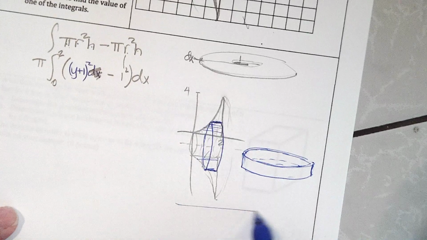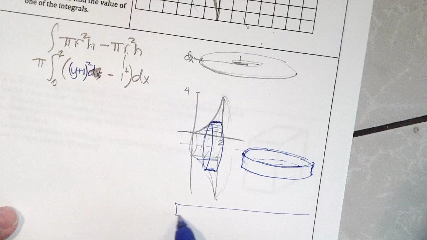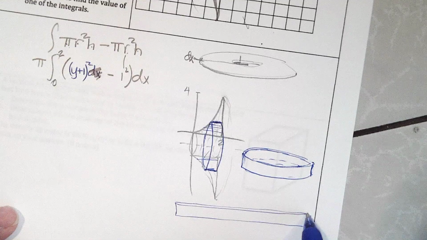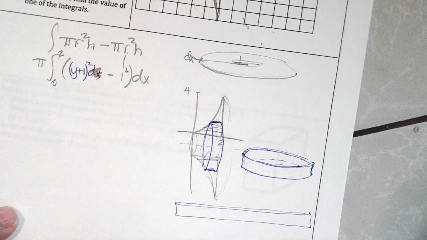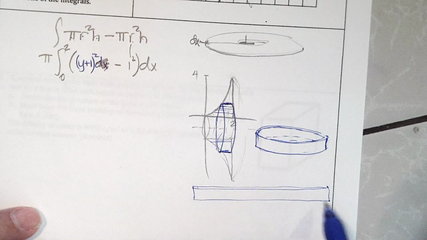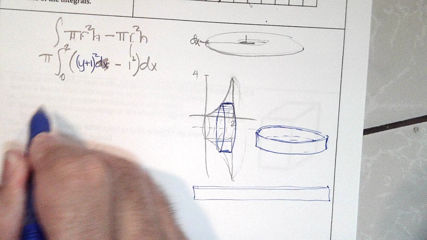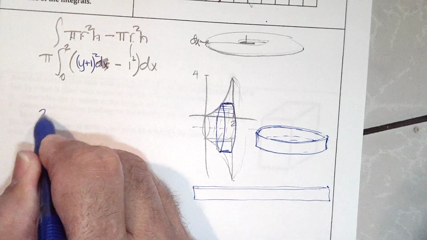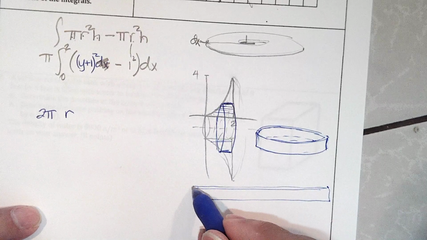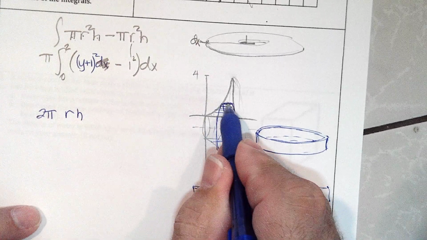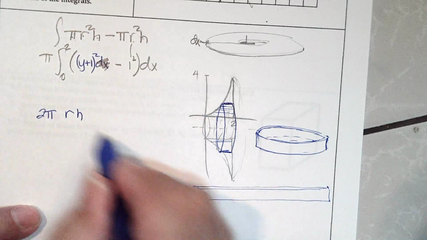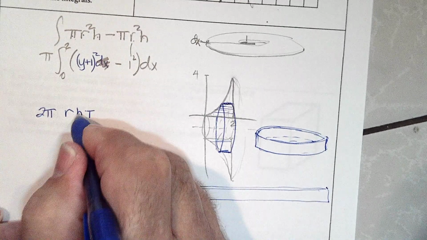If you lay that band out, it makes a long, thin rectangular box. So it's going to be length times width times height. So the length is 2 pi r. I'll just call that the height, even though it's going sideways here. And the thickness, I'll call T, for thickness.